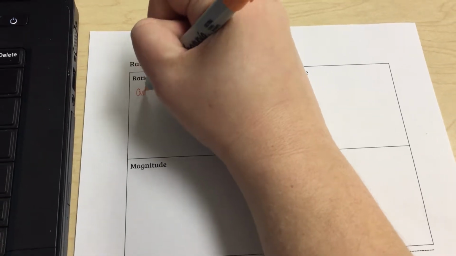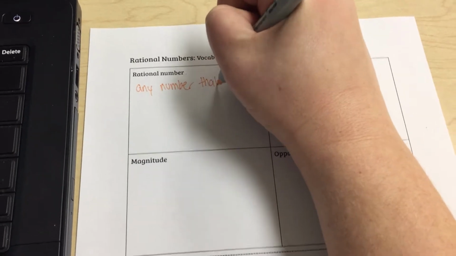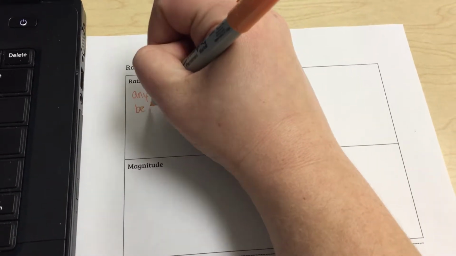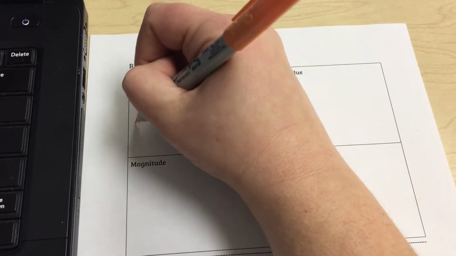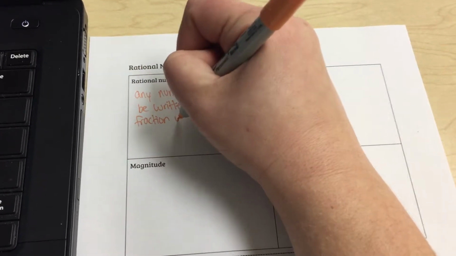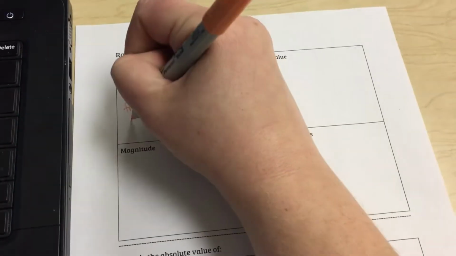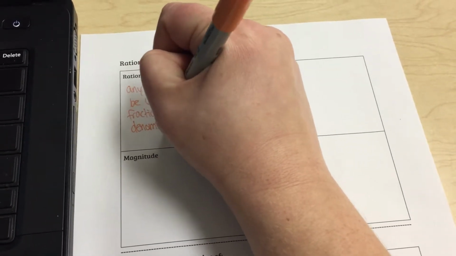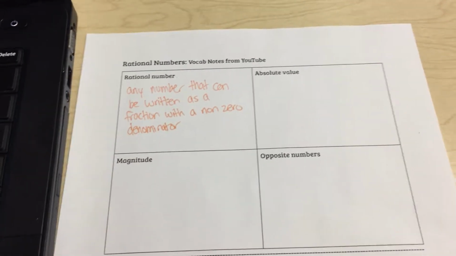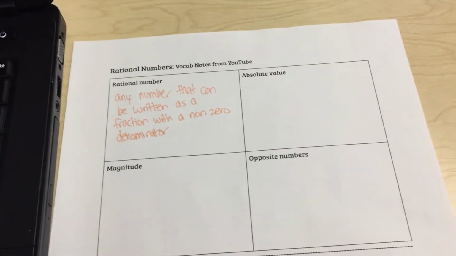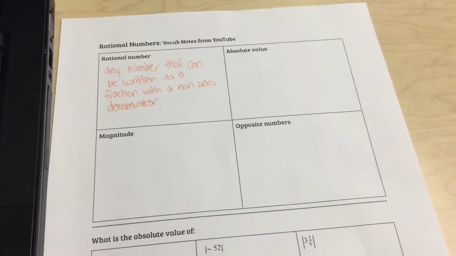A rational number is any number that can be written as a fraction with a non-zero denominator. For all intents and purposes of 6th grade, I'm going to tell you that pretty much every number you know of right now is a rational number, meaning it's a number that makes sense. It's a number that would fit this mold.